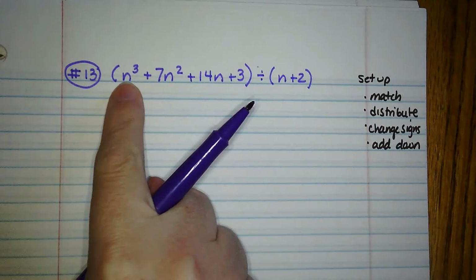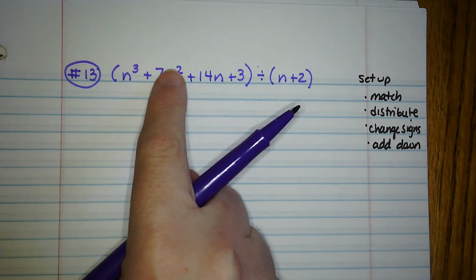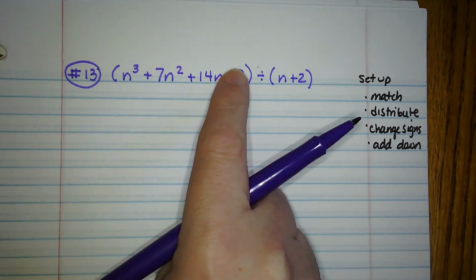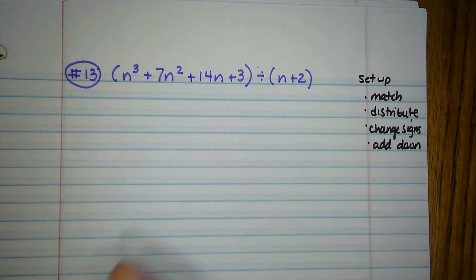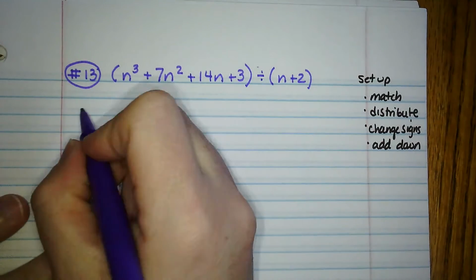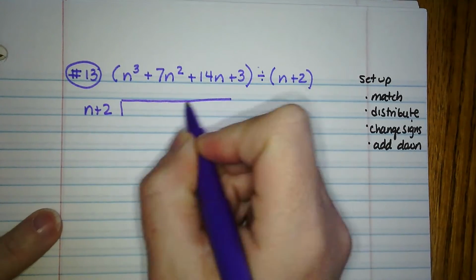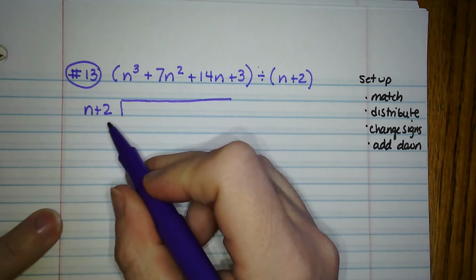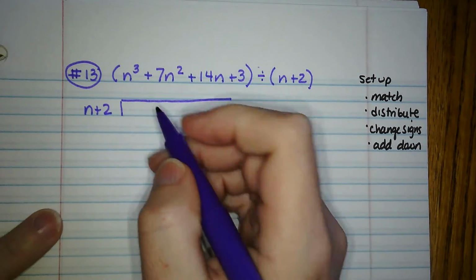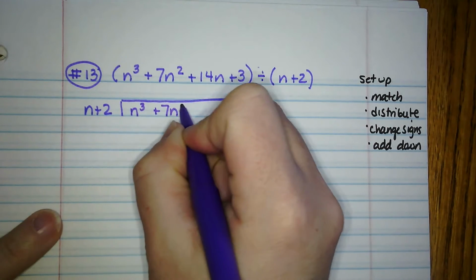We're still looking to see, is it in order from highest to lowest exponents? We've got a third, a second, the first, and a constant. It's in order. It's ready to go. Nothing's missing. N plus 2 is in order. Nothing's missing. So I'm going to get it ready by putting the one that I'm dividing by on the outside and my first polynomial goes underneath. Make sure to leave a little space again, just so things don't get crowded.